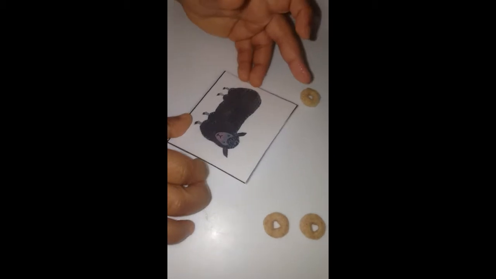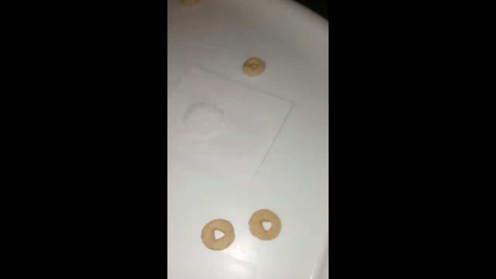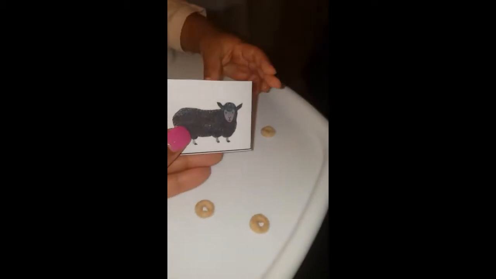I see a yellow duck looking at me. Where do you want to put the yellow duck? Right here. Brown bear, what do you see? I see a black sheep looking at me.